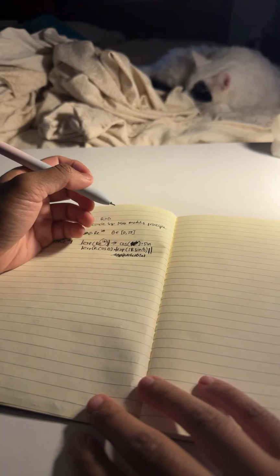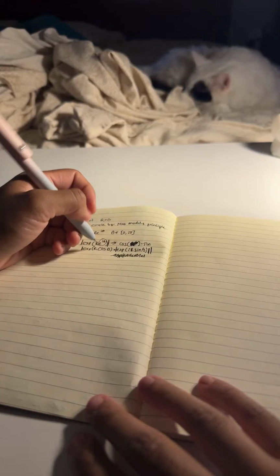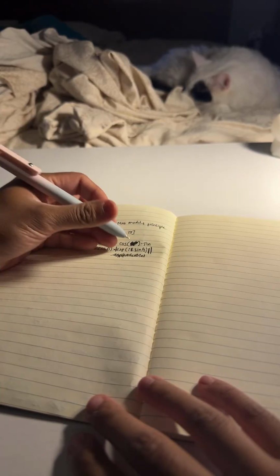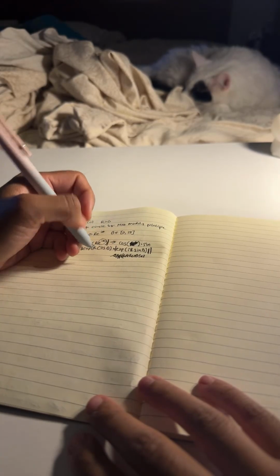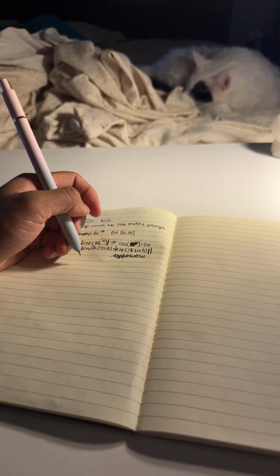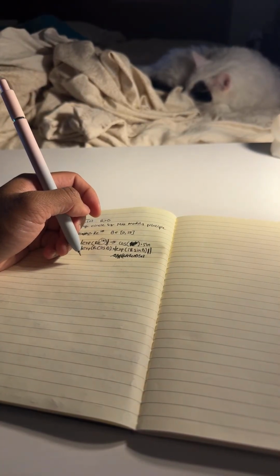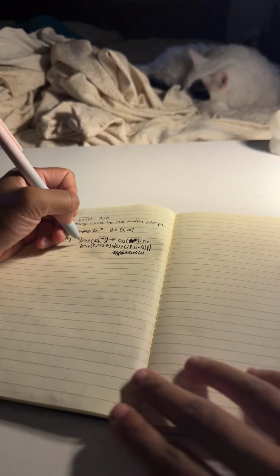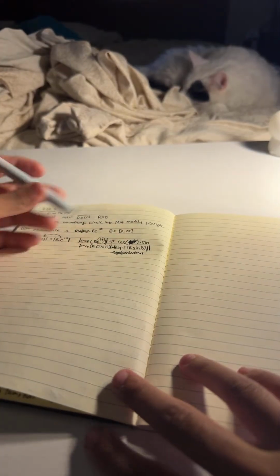Then you get this squared plus that squared. Actually, no, it's not the whole thing. It's like each one separately.